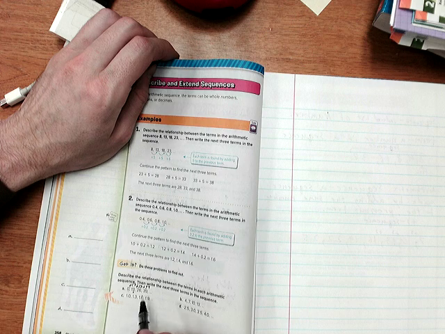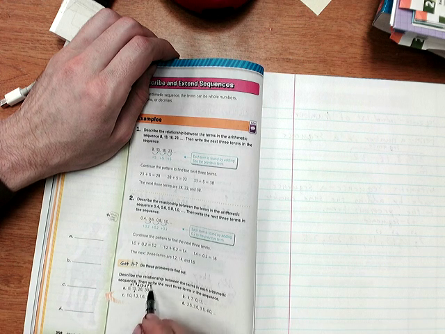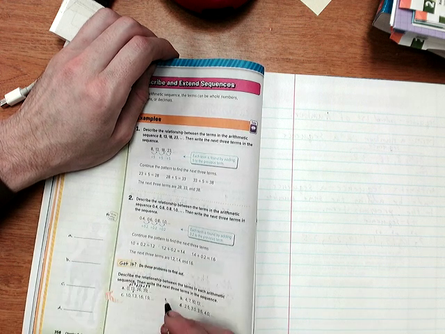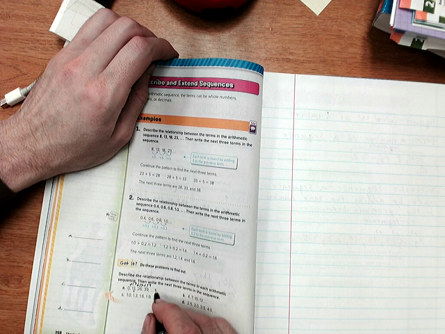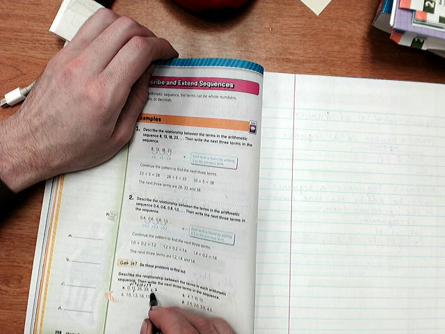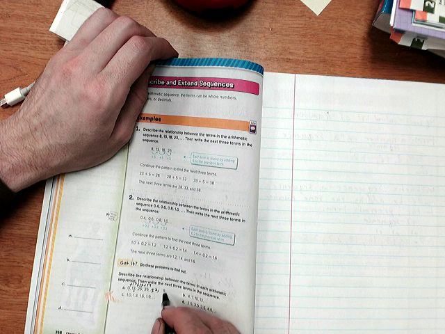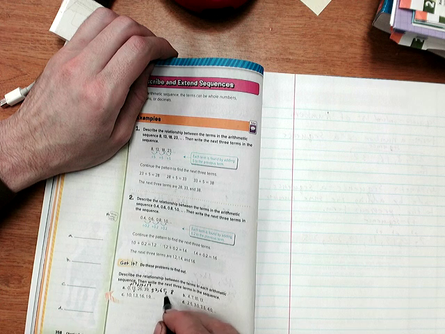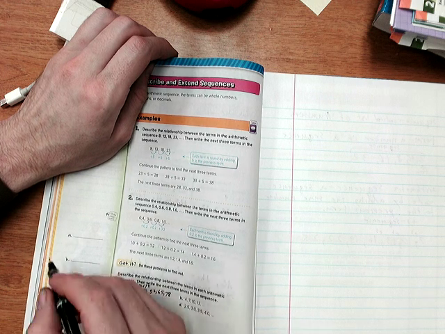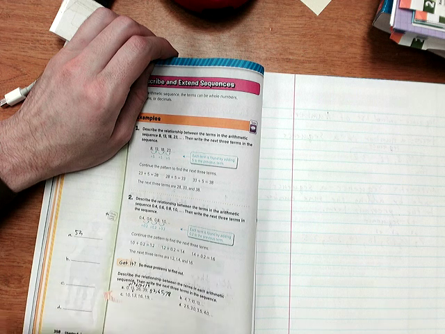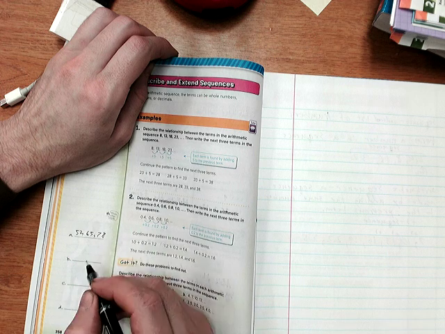If you need to, you can do it in your calculator, but 39 plus 13 is 52. 52 plus 13 is 65. 65 plus 13 is 78. So the next three terms are 52, 65, 78.